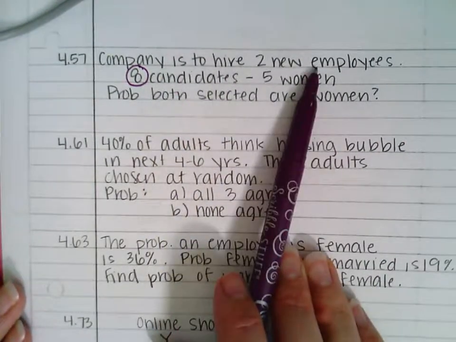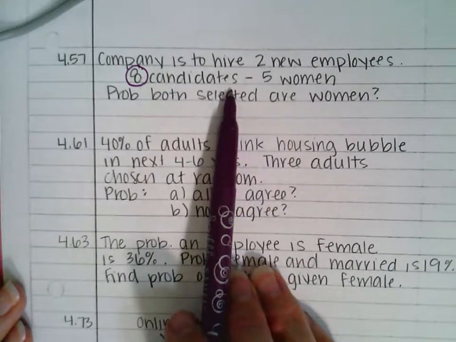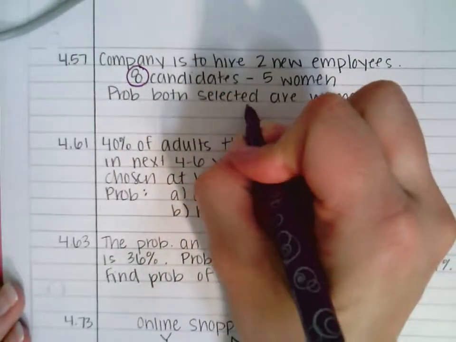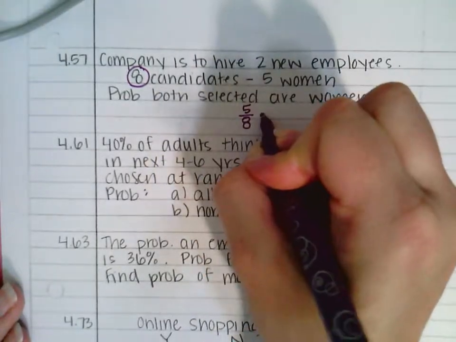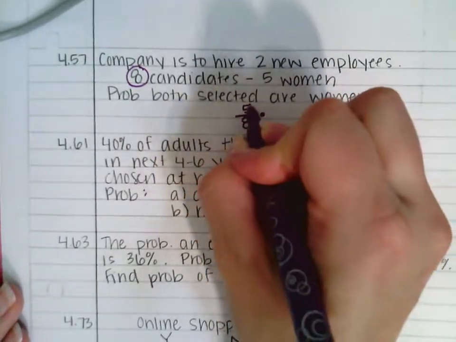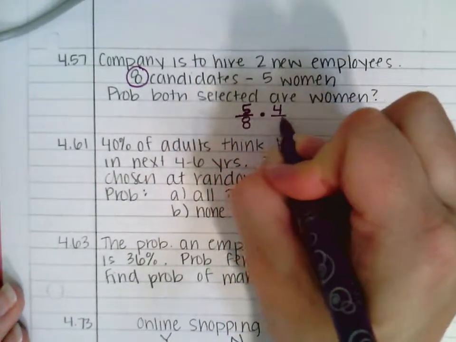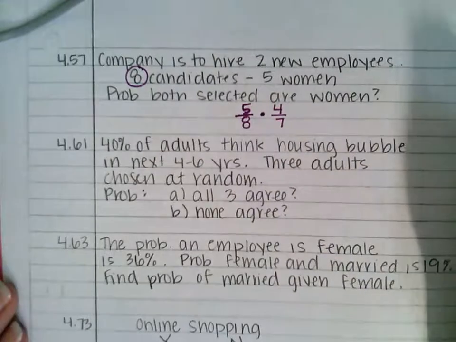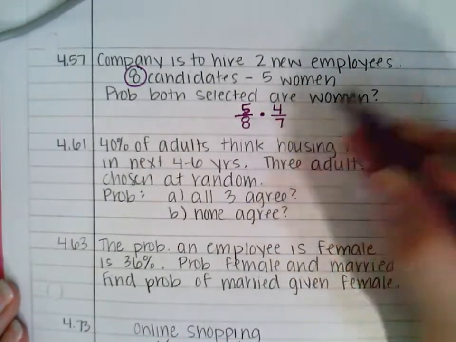Okay, sorry, let's go back. A company is hiring 2 new employees. 5 out of the 8 are women. What's the probability that both are women? So the first one selected would be 5 out of 8. Now for the next one selected, it does matter that the first one selected was a woman, because our sample size is so small. So you do have to change your fraction here.